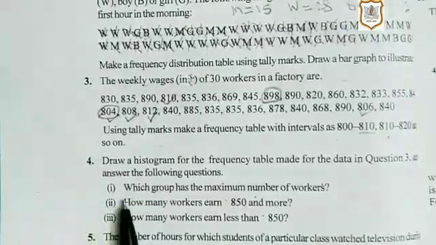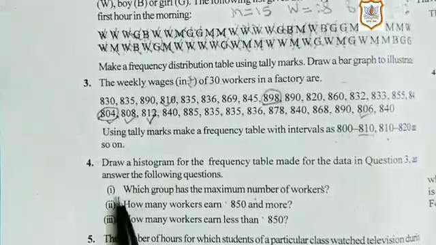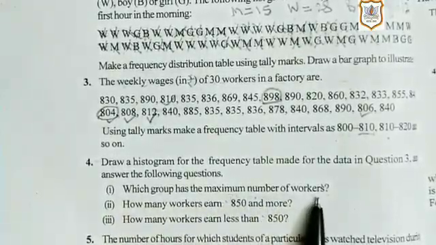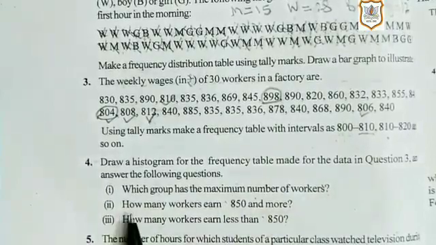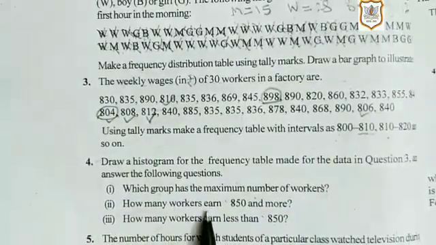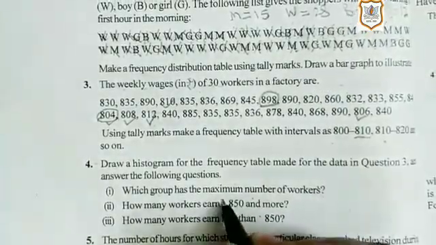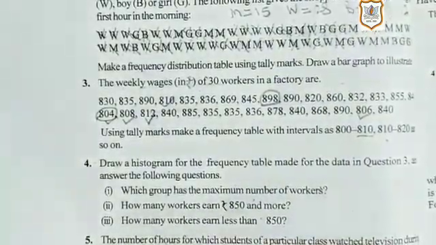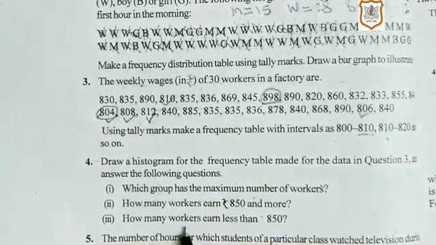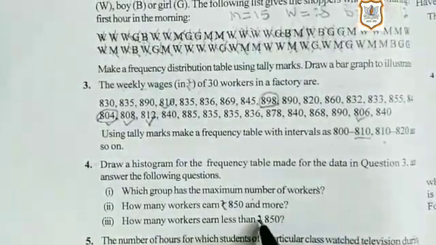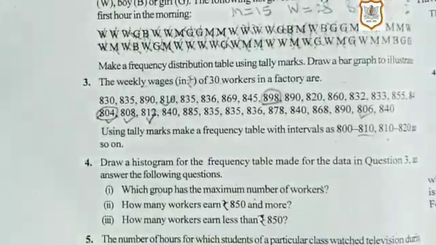Now we will give the answers to these questions. First question: which group has the maximum number of workers? Second question: how many workers earn rupees 850 and more? Third question: how many workers earn less than rupees 850?